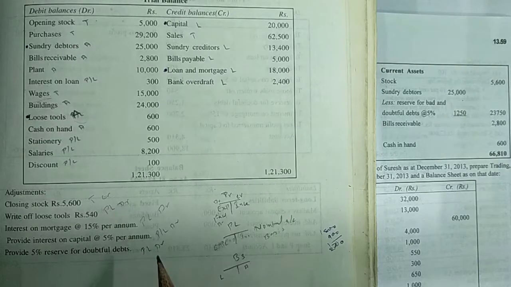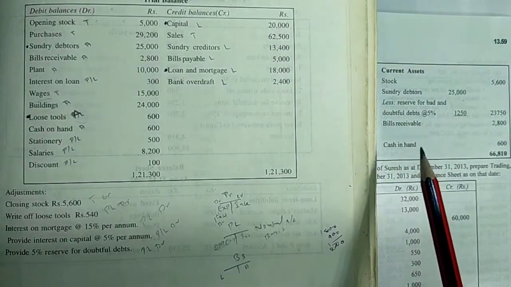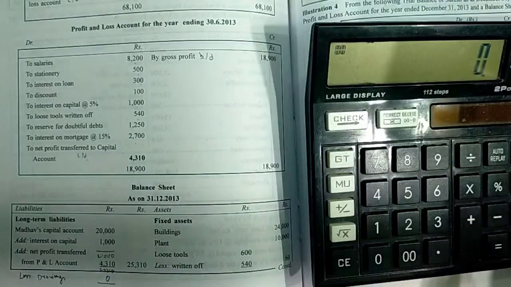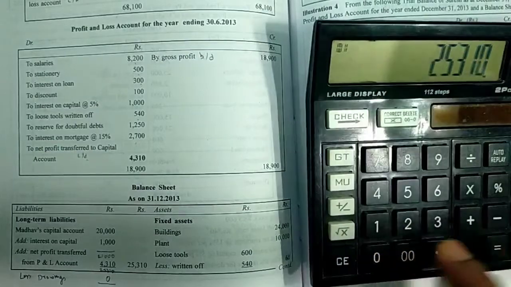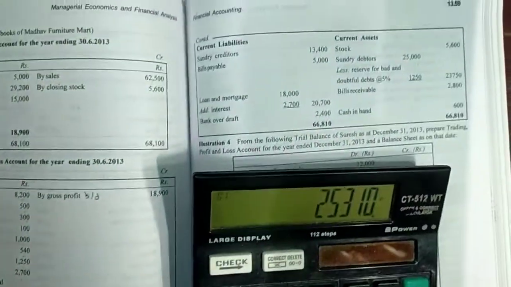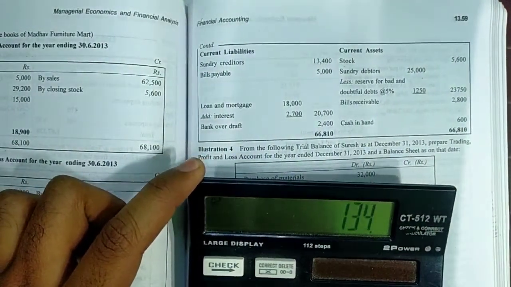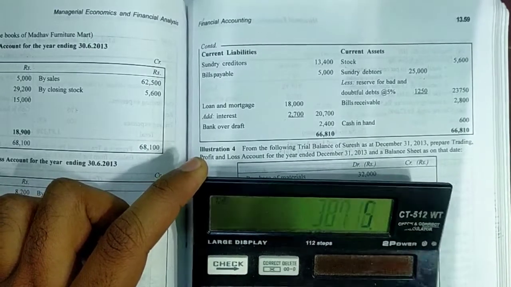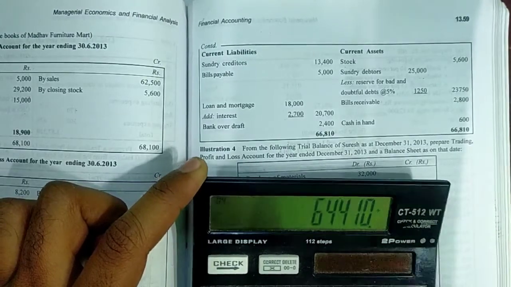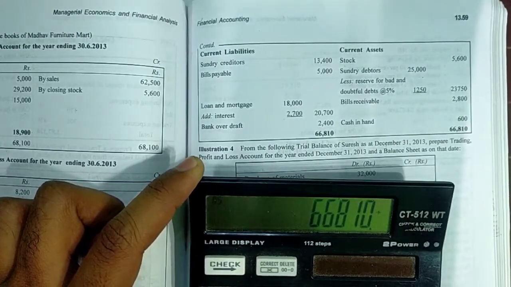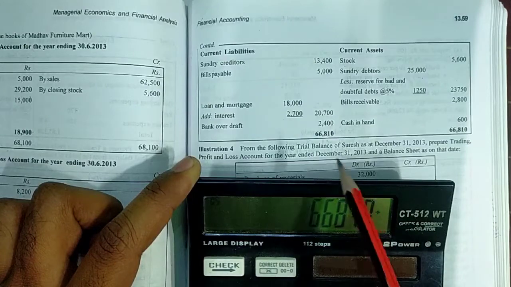So now what we need to do is make a total of all debits, all assets and liabilities. We'll start with the liabilities side. 25,310 plus 13,400 plus 5,000 plus 20,700 plus 2,400. It has come to 66,810 rupees. Okay, this is the amount. It is going to be the same over here.